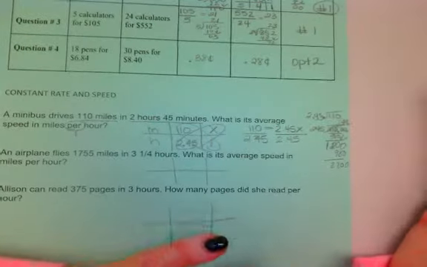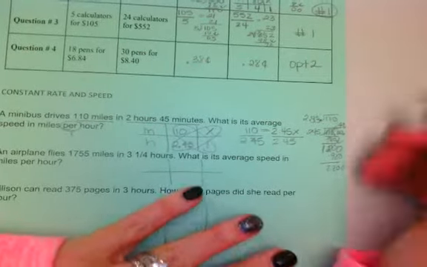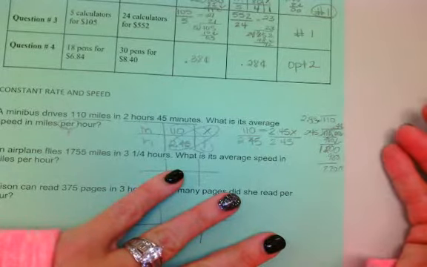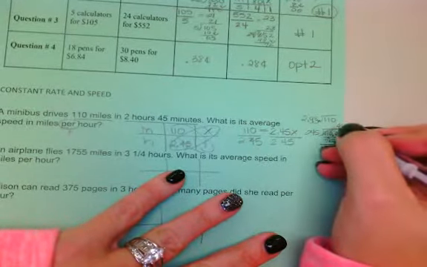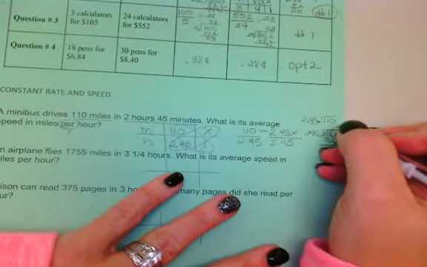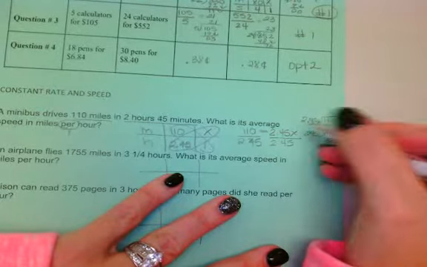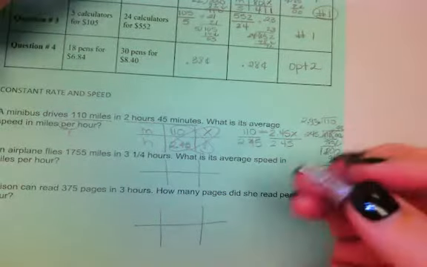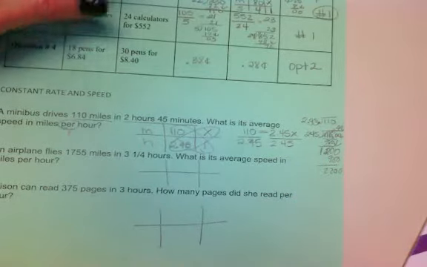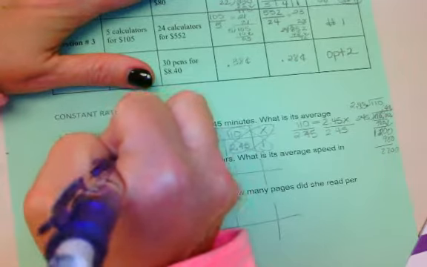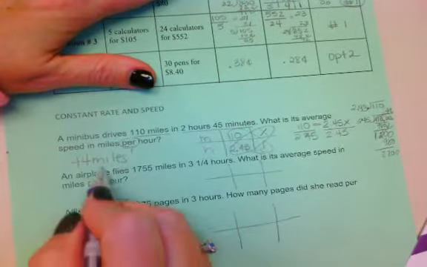But we just want an average. An average means approximately, okay? So when we have 44 point something, we can assume that it's going to for sure be 44 miles, okay? So if it says approximately or average, it's going to be an average of 44 miles. So that would be our answer for the first one. So 44 miles. I hope I didn't confuse anybody too much.